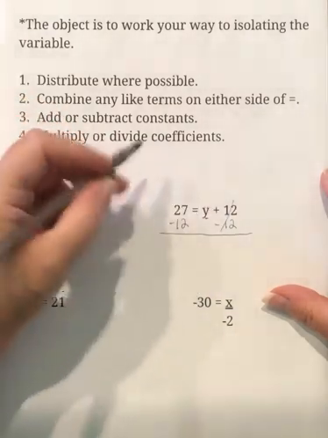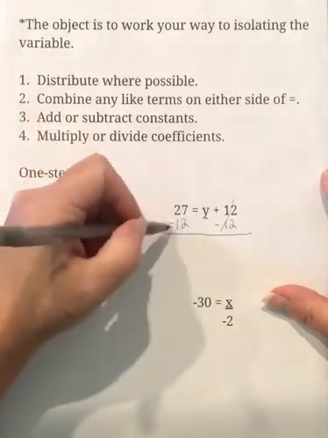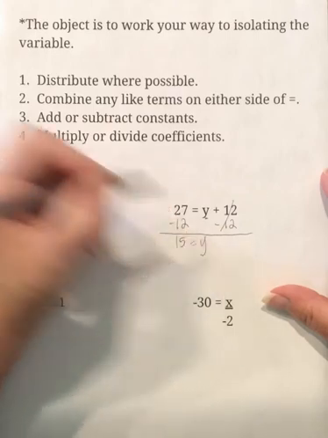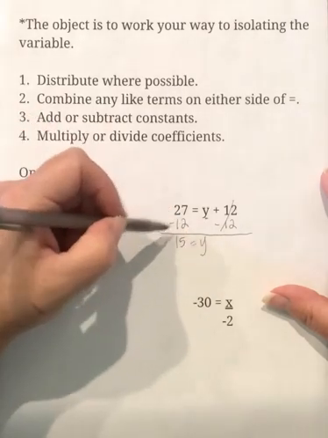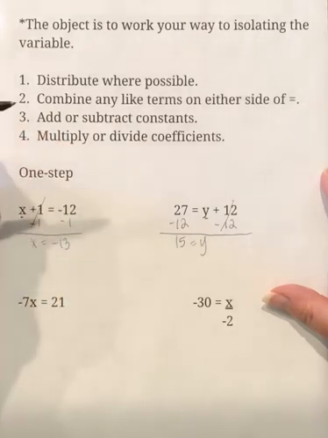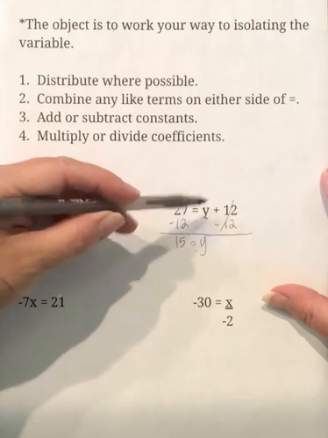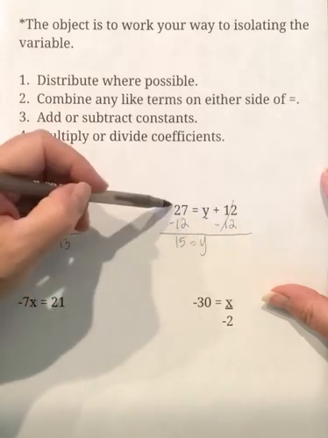This is gone. 27 minus 12, 7 minus 2 is 5, 2 minus 1 is 1, equals y. Again, that was a positive 27 and negative 12, different sign difference. And again, if I plug 15 in here, 15 plus 12 is 27.